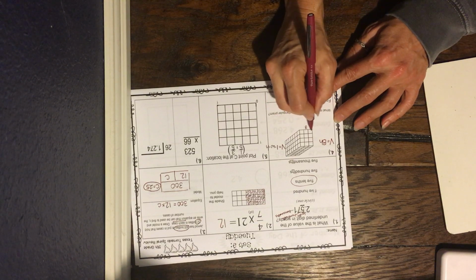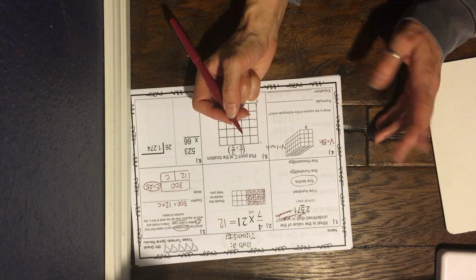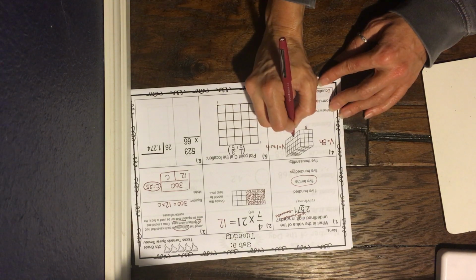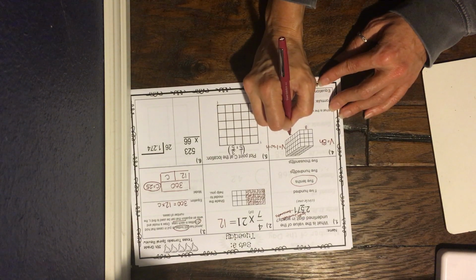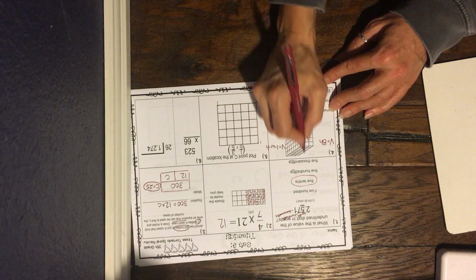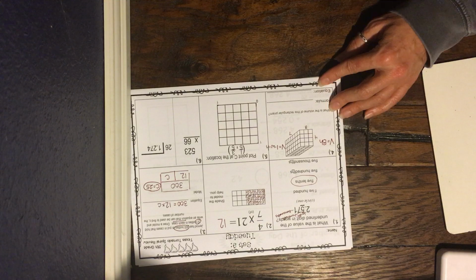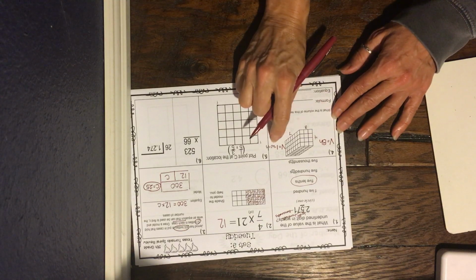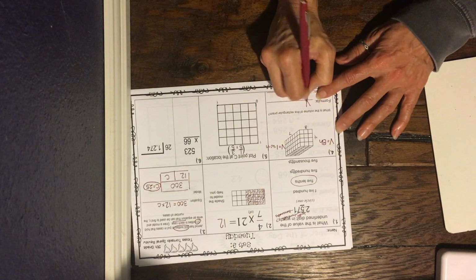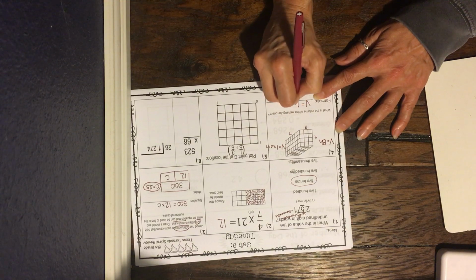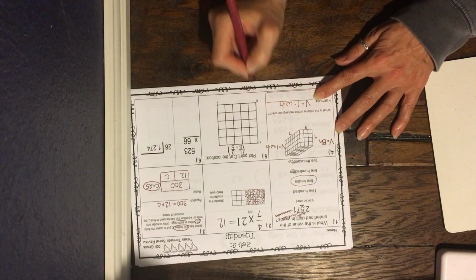So we have 3 blocks for our width or our length, however you want to look at it. 1, 2, 3, 4, 5, 6, 7. We have 7. And then we've got to do our height, which is 1, 2, 3, 4. So right now we're going to use this formula because it makes more sense because we've got our 3 numbers. So we got volume equals length times width times height.